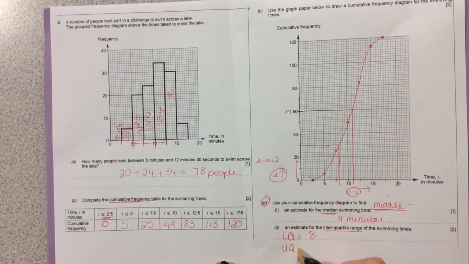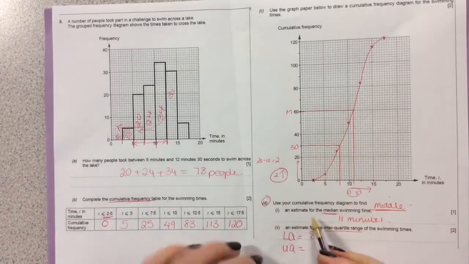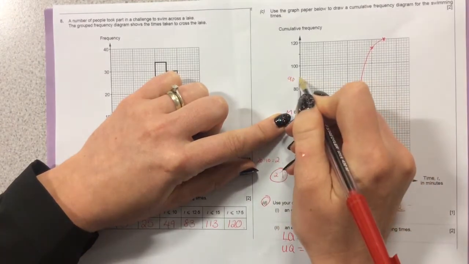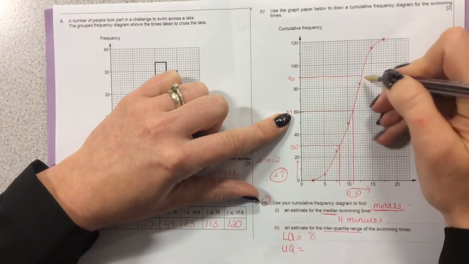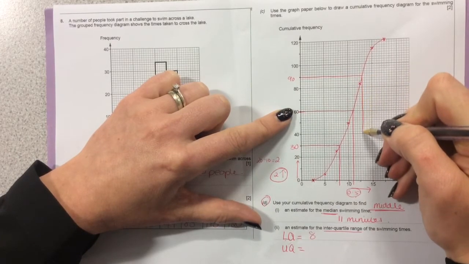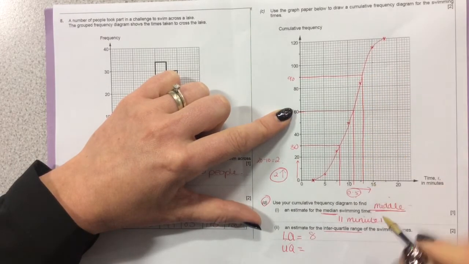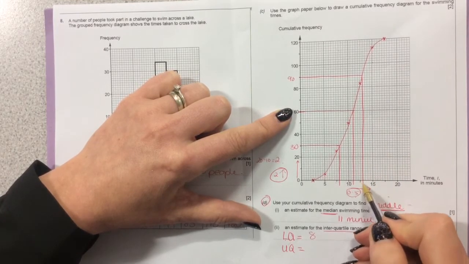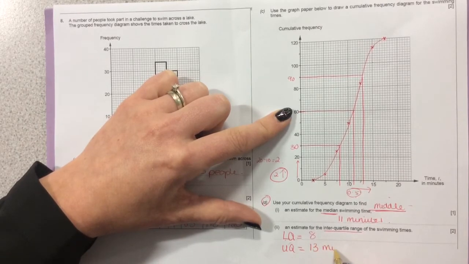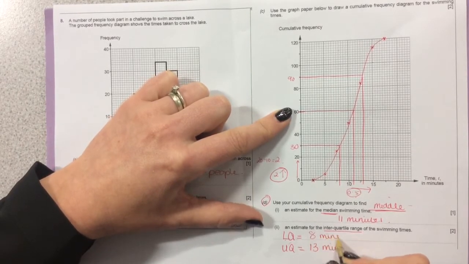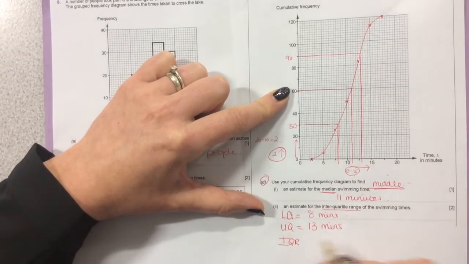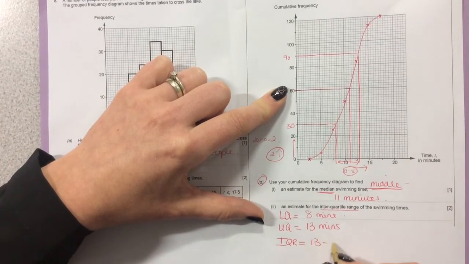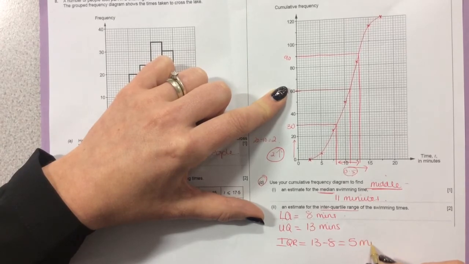And then I find the upper quartile, and I find that by adding the 30 and the 60, which will give me 90. I draw a nice straight line across till I meet my curve, and then straight back down. Remember, you'll have a ruler. So what have we got? 17.5, no, 12.5, 13 minutes. Each of these are in minutes. My interquartile range is simply the difference between those two. So 13 take away 8 will give me 5 minutes.